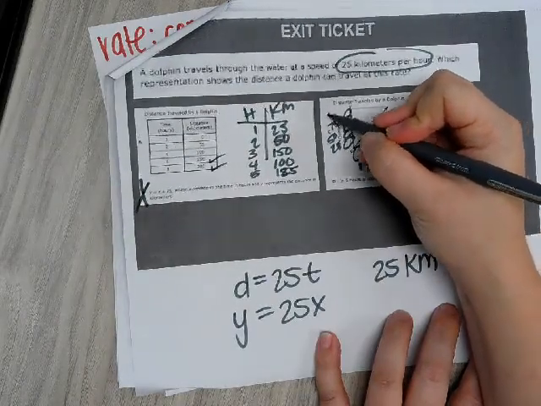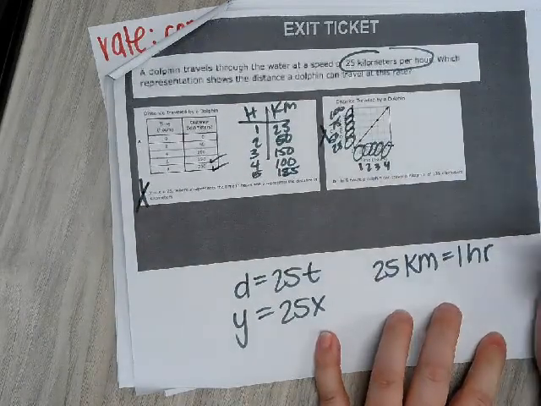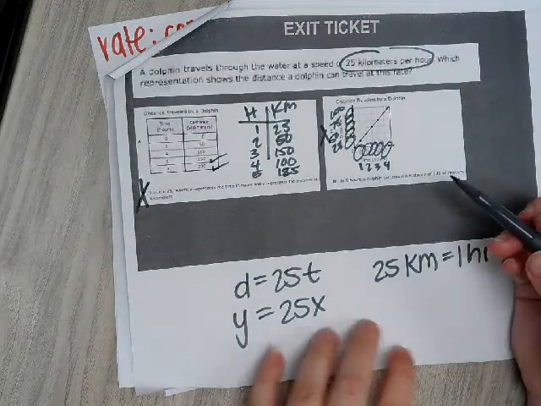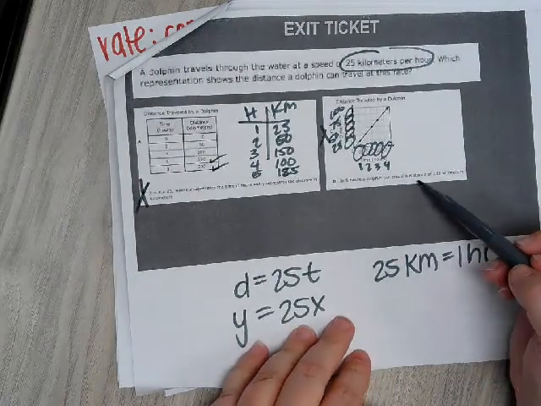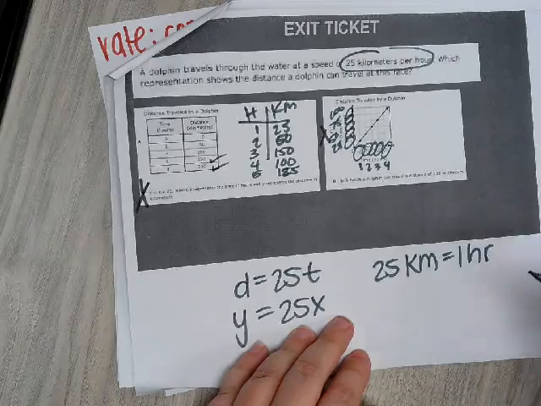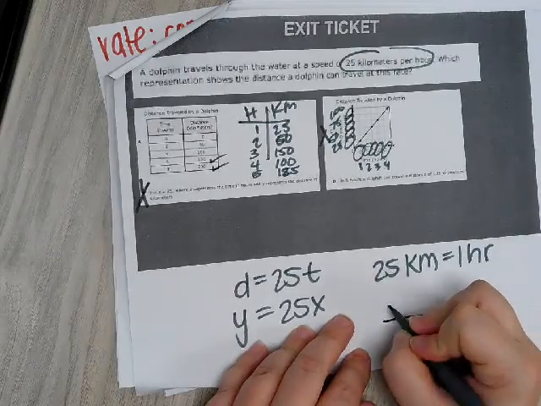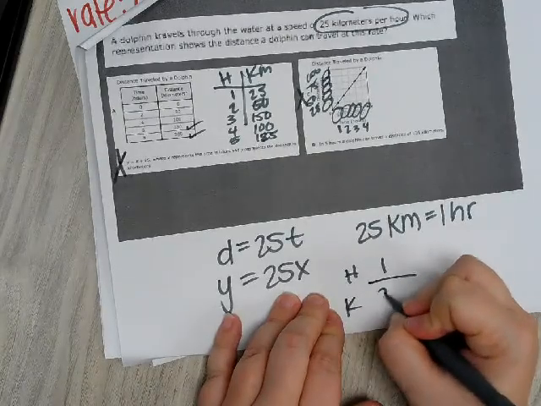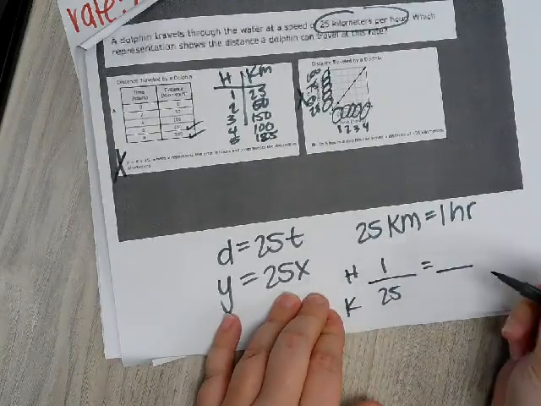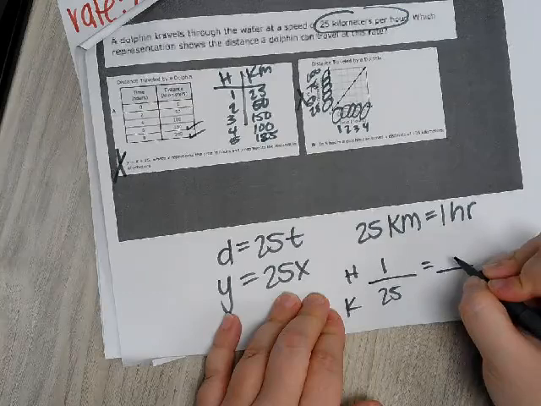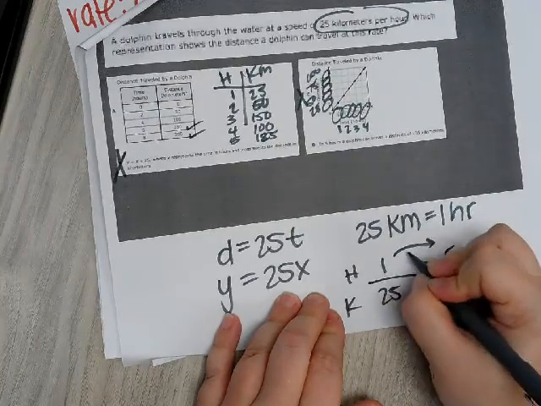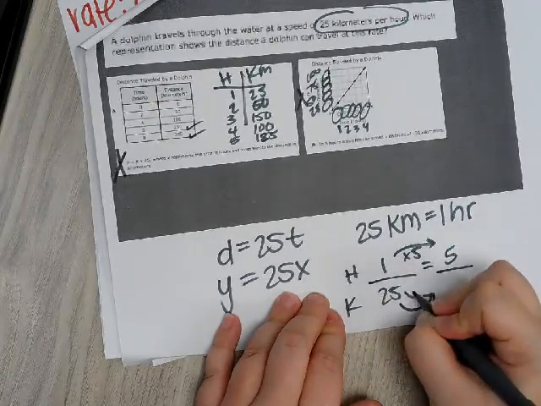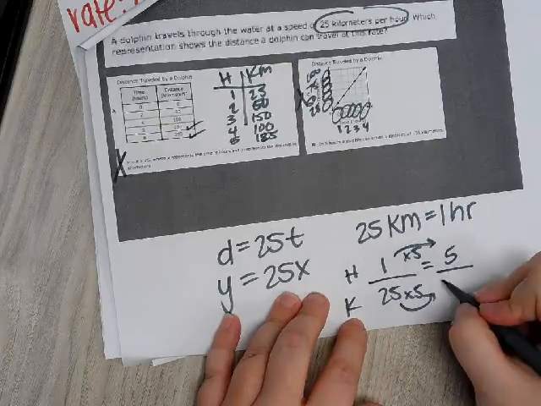And then D says for 5 hours a dolphin can travel 135 kilometers. Well, let's see. If I have 1 hour and 25 kilometers, and I need to go 5 hours, how do I get from 1 to 5? I times it by 5. 25 times 5 gets me 125. That's not my answer. My answer is A.